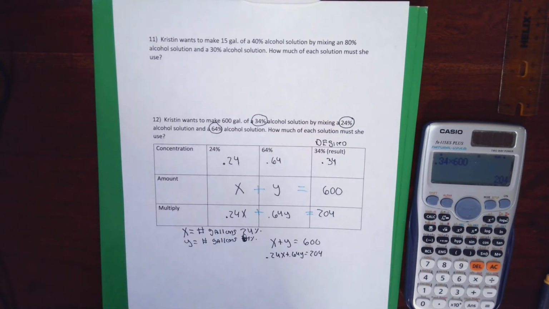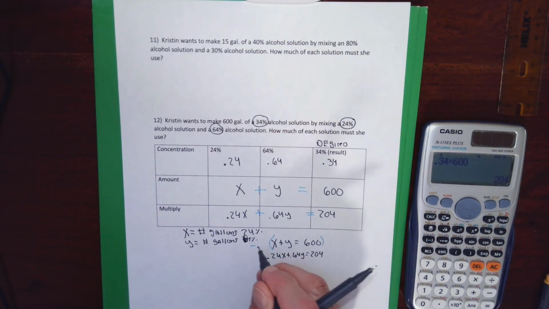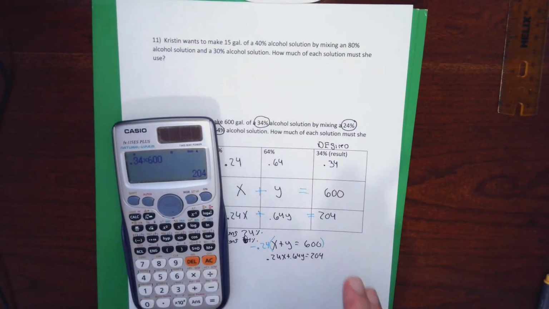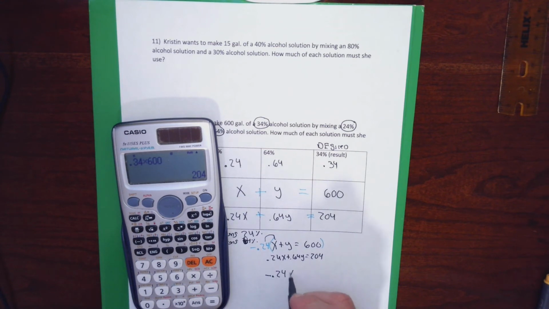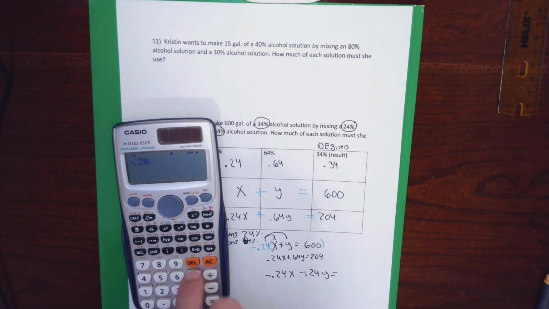I'm very consistent when I solve these. I solve them by elimination. I multiply the top equation by the negative of the smaller decimal. You don't have to, but that's the way I like to do it, so that's the way I'm going to do it. So now I'm going to go minus 0.24 times x and get minus 0.24x. I'm going to do minus 0.24 times y and get minus 0.24y. And then I'm going to do minus 0.24 times 600 and get minus 144.